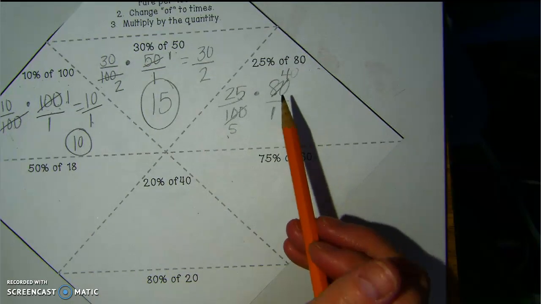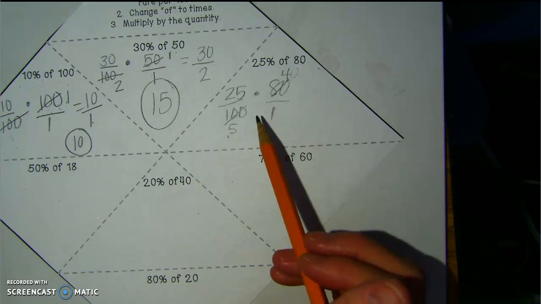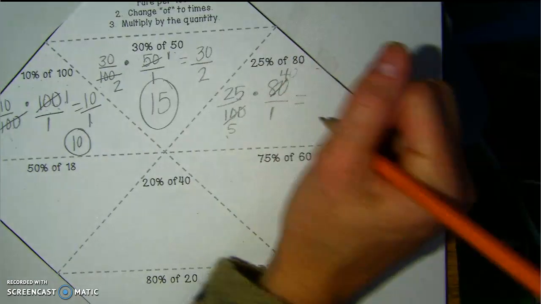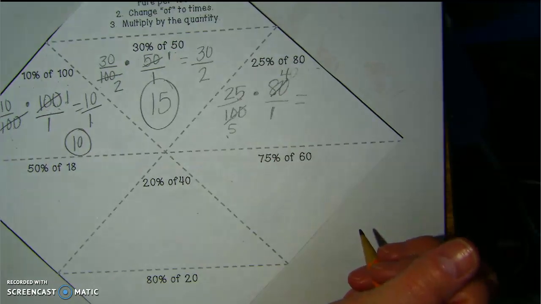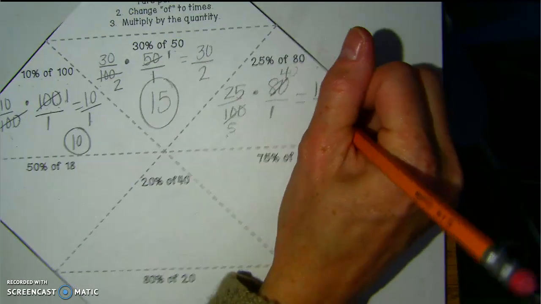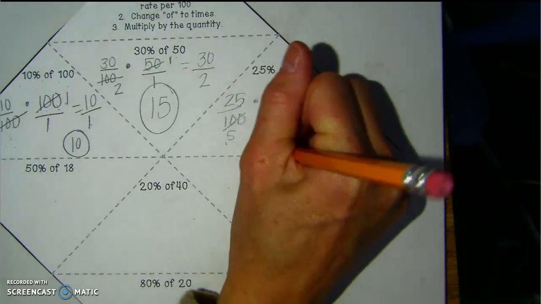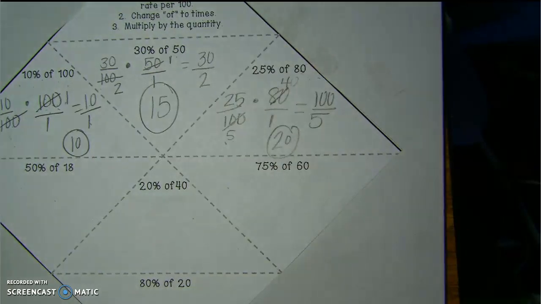Okay, now the next thing we're going to do is multiply straight across. 25 times 4. What is 25 times 4? If you have 4 quarters, what do you have? $1. So 4 25s is 100. Good. So 100 over, what is 5 times 1? Okay, can we leave it like this? No, it's an improper fraction. So what is 100 divided by 5? 20. So if I ask you what is 25% of 80, what is the answer? 20. Good. 25% of 80 is 20.